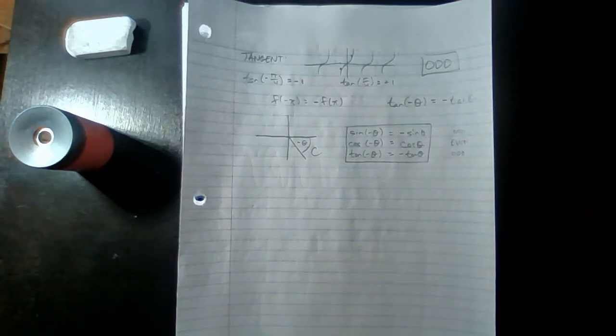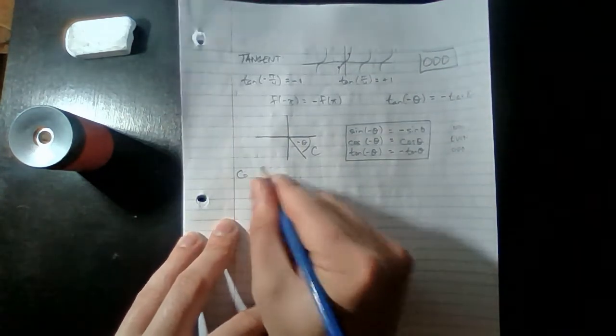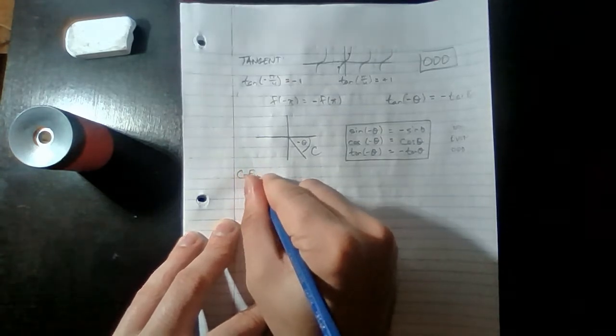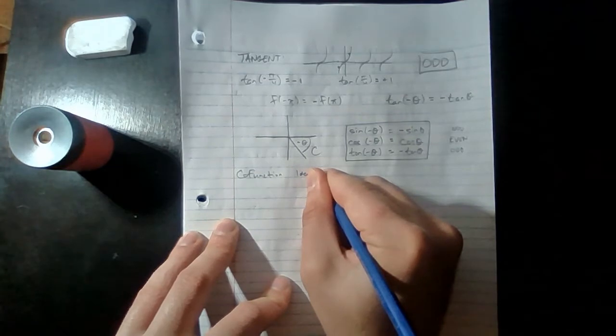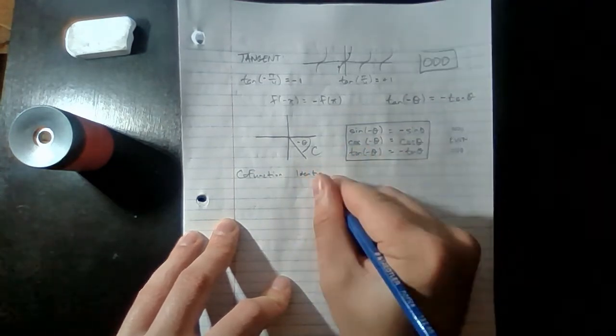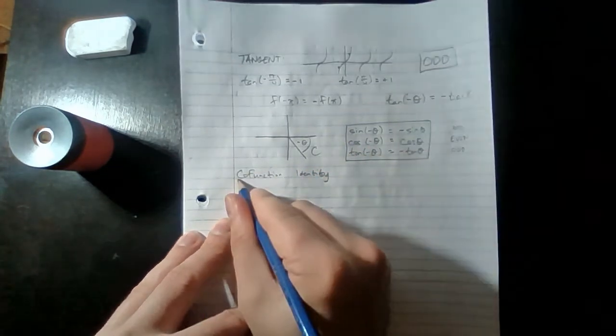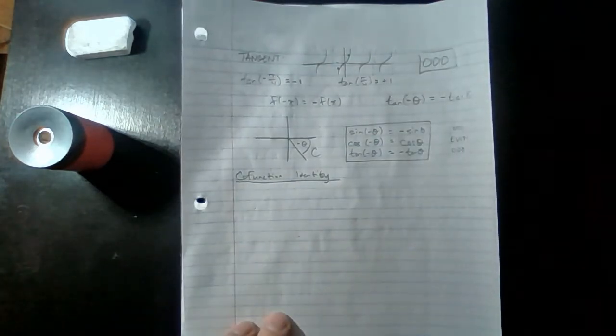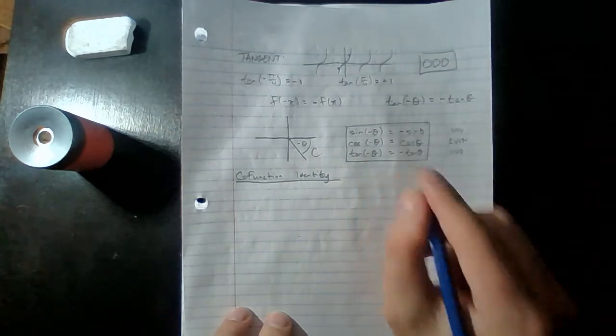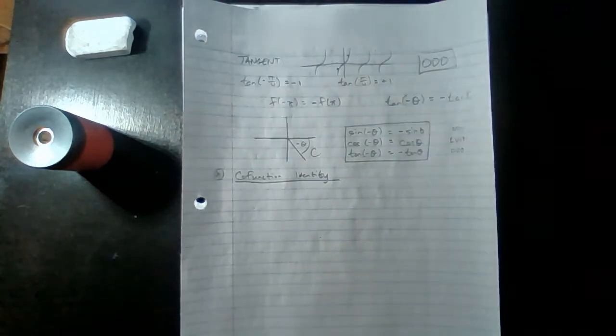The last piece we're going to look at for this lesson is our cofunction identity. So we're creating equivalent expressions with complementary angles. Complementary angles are angles that add up to 90 degrees.